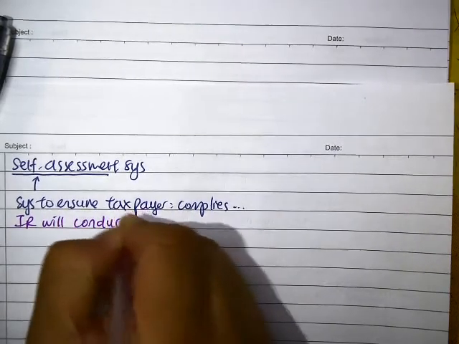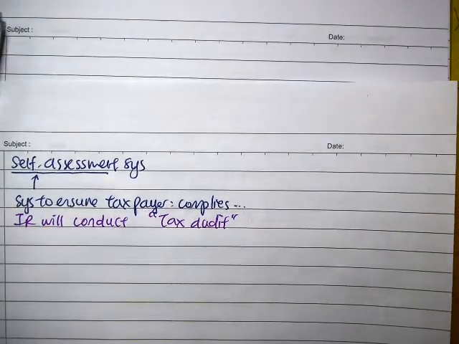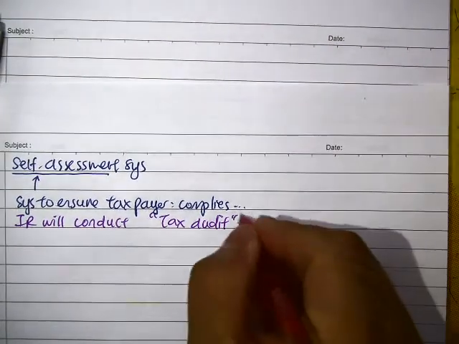The Inland Revenue will conduct this thing called a tax audit. So what's a tax audit?